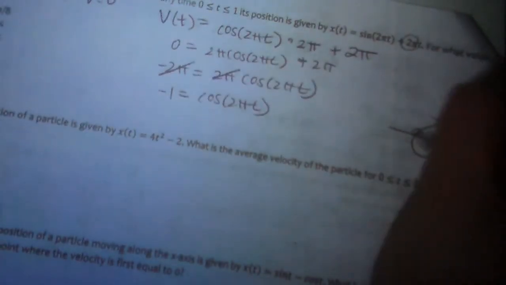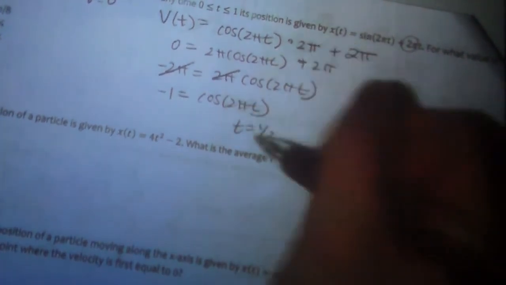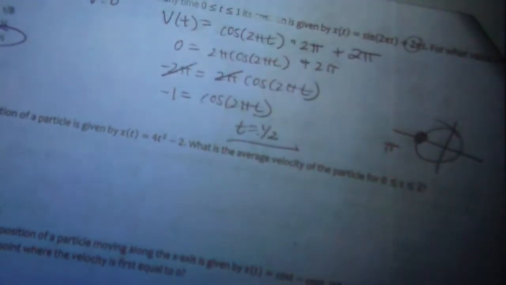Subtract over. Divide by 2 pi, so this is just negative 1 equals cosine of 2 pi t. So think about where your cosine value is negative 1, right here. So that's at pi. So if you want to have pi, then your t value needs to be 1/2, because then 2 times pi times 1/2 would cancel out and give you pi, which is what you want to get the negative 1. So then t equals negative 1. No, t equals 1/2. Ignore me.